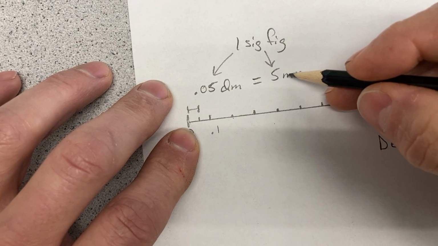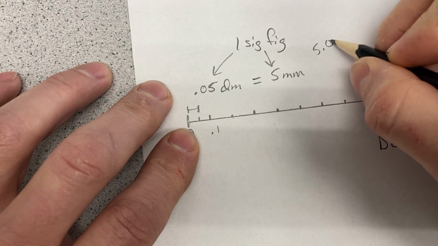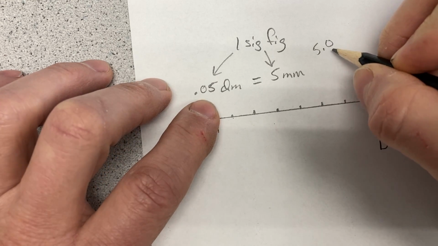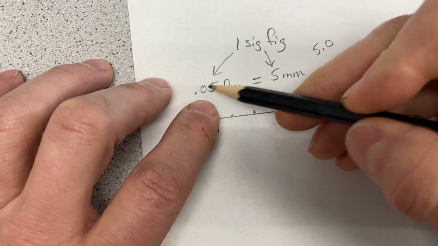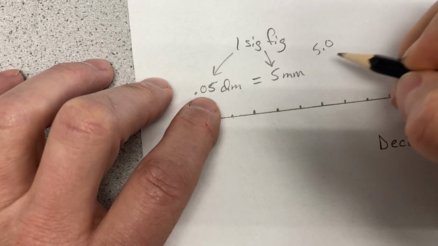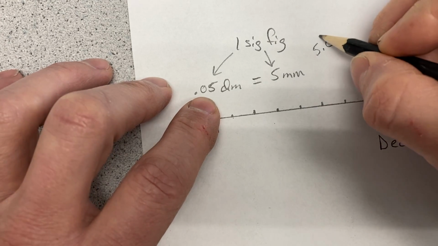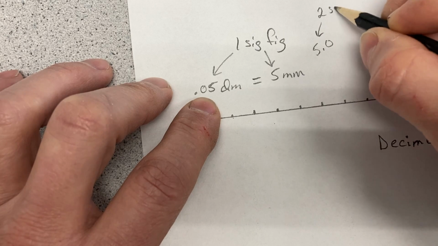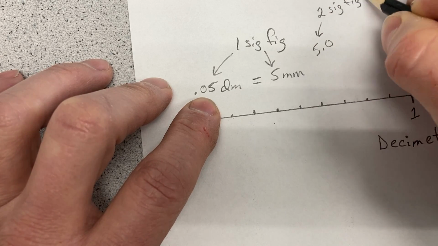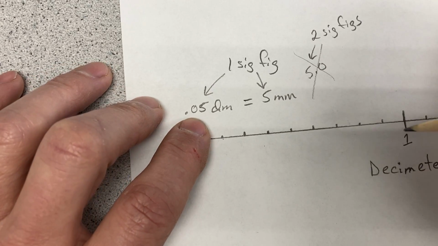The reason I could not report that to 5.0 is that if I said that 0 was significant, I'd have 2 digits in my conversion here. 5.0 is showing 2 sig figs. That's wrong. I can't have 2 sig figs in that.